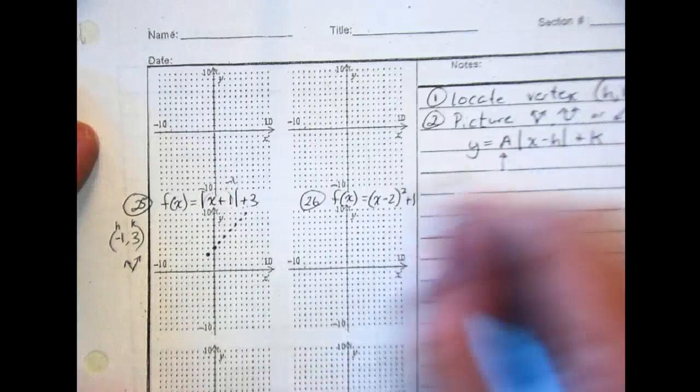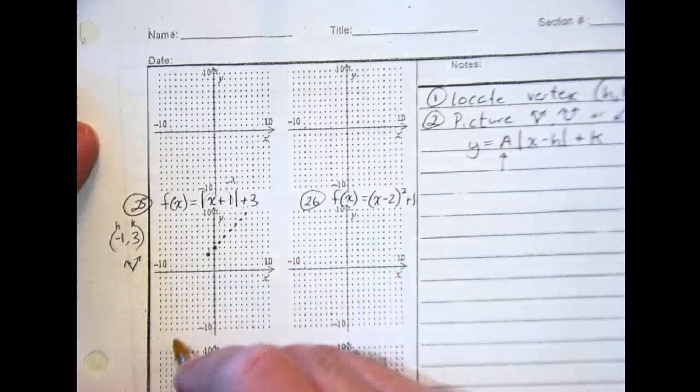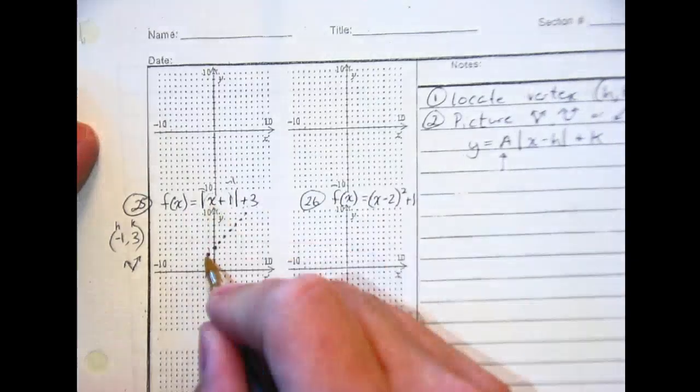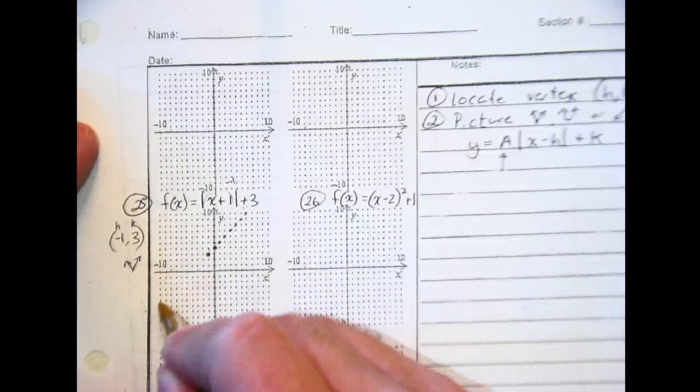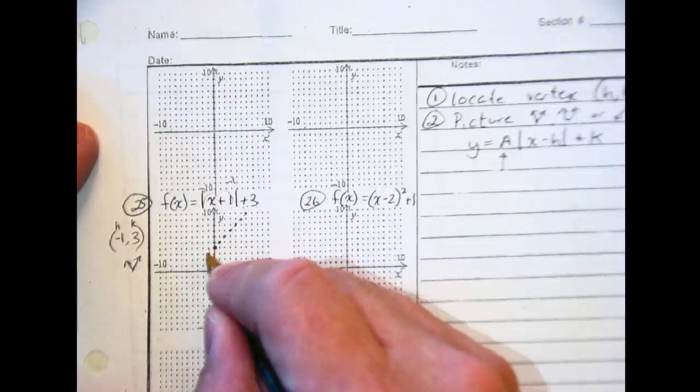And since A is 1, I rise 1, run 1, rise 1, run 1. Okay? Now it's very tough because I say A is our slope, but then some of you will go, well, that just means I keep going downward the whole way. Well, not really. From here, we reflect these points over what's called our axis of symmetry.